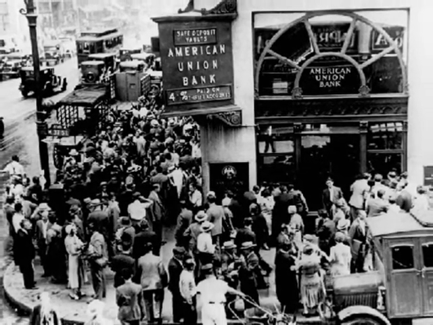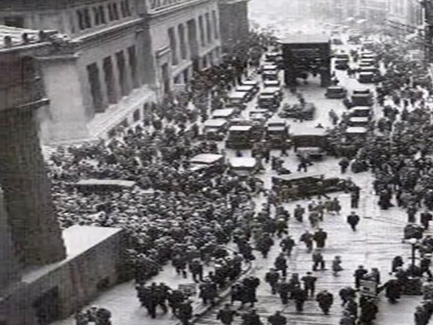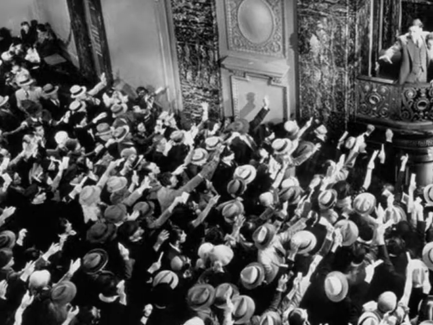When the stock market crashed, people panicked. Their life savings were in those stocks, and they wanted to get their money out of the bank as fast as possible.